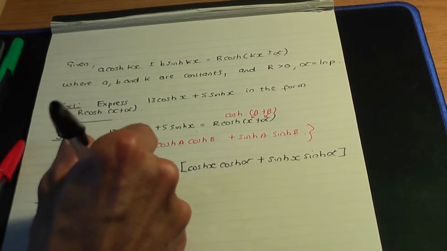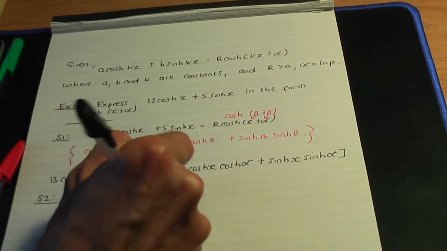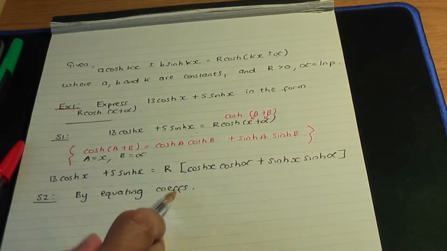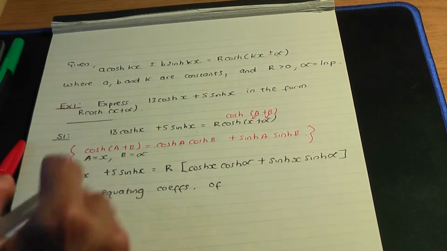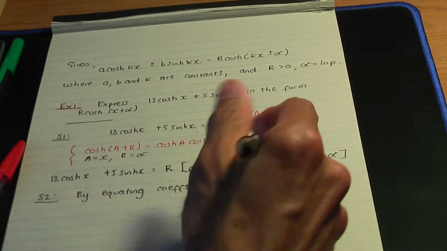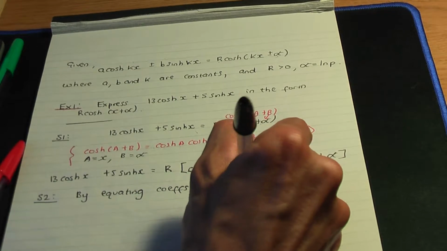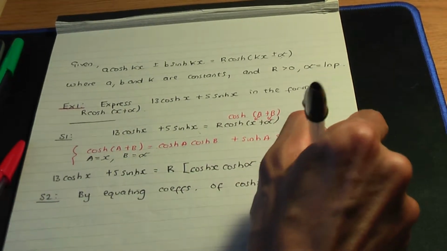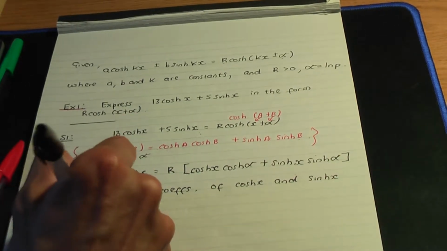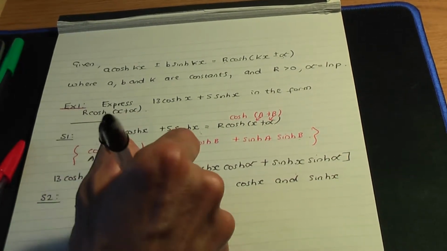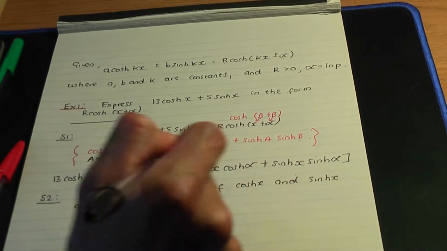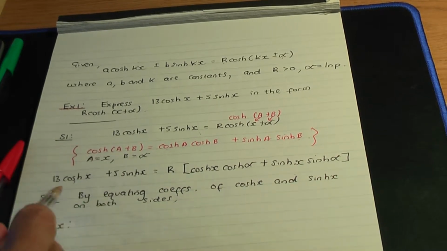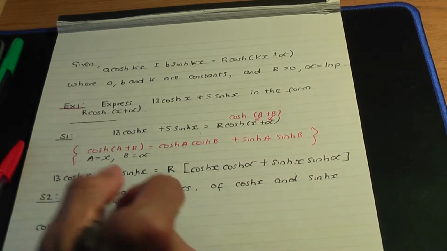So by equating coefficients, okay, so we're going to equate the coefficients of hyperbolic cos, because that appears first on the left hand side, so hyperbolic cos x, and hyperbolic sine x, okay, on both sides. So let me start off with hyperbolic cos x, as that appears firstly on the left hand side.